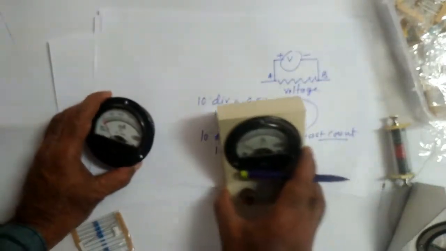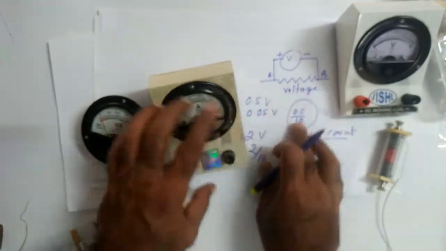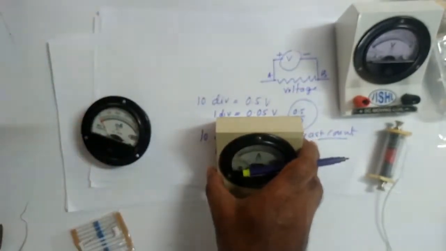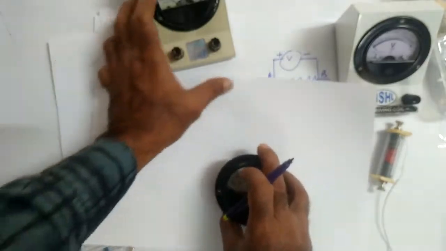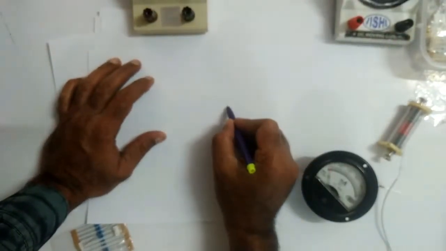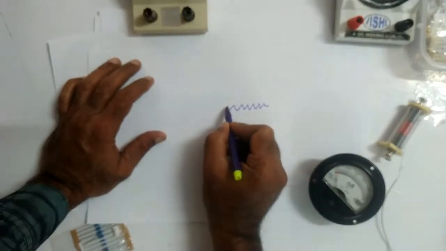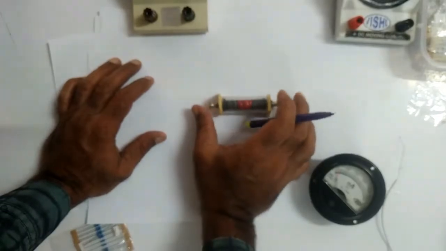As I said, a voltmeter is connected across the conductor, whereas an ammeter will be connected in series with the conductor. For example, let's say this is the conductor or a resistance or a resistor.